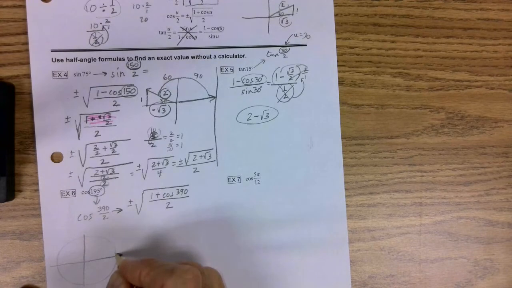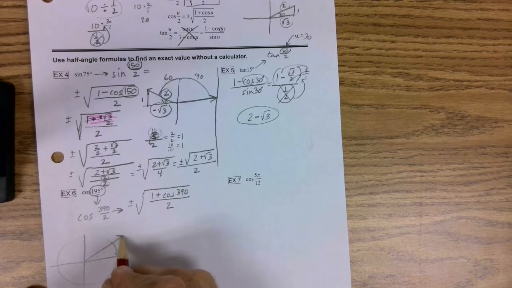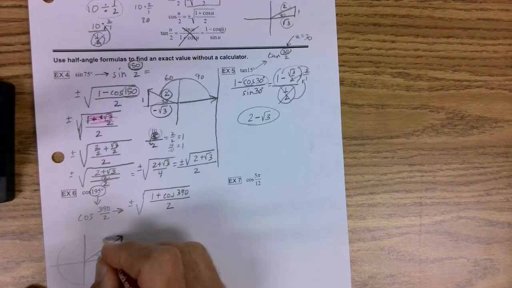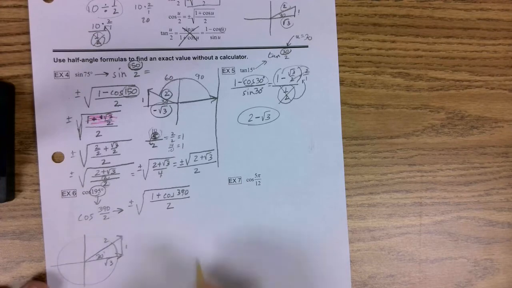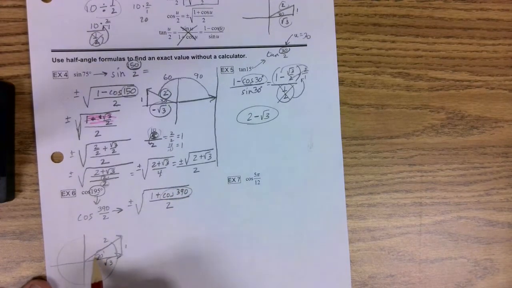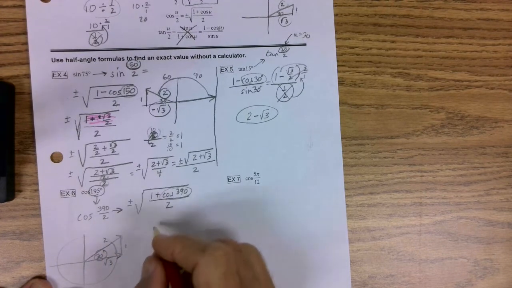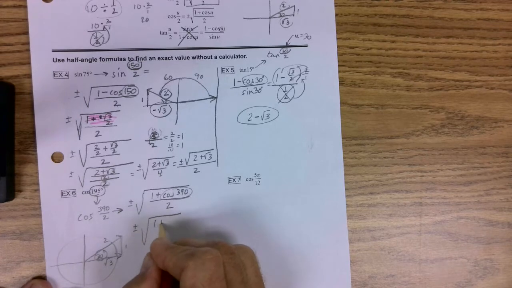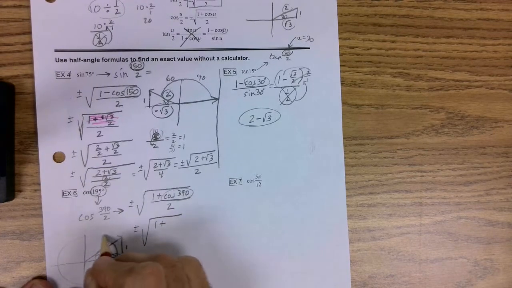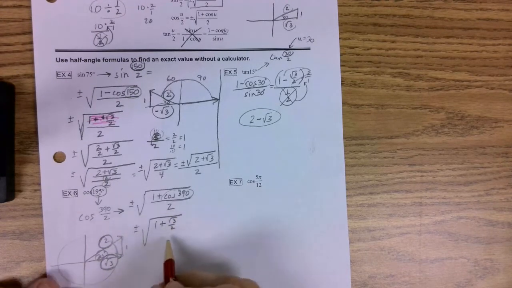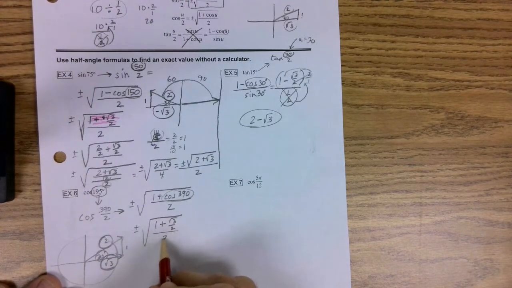Well, we haven't done this in a while, but we got to take our spinner and go around a full circle. That's 360. How much farther do I need to go? 30. So that's just a sneaky way of saying let your reference angle be 30. Draw your triangle and figure out what cosine of 390 is. That'll be the same thing as cosine of 30. So that would be 1 plus cosine is adjacent over hypotenuse, square root of 3 over 2, and that's all over 2.